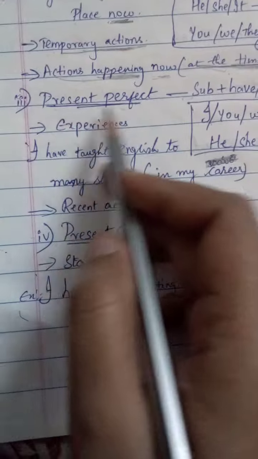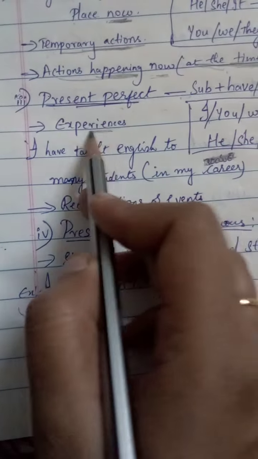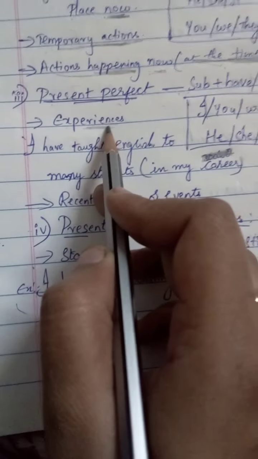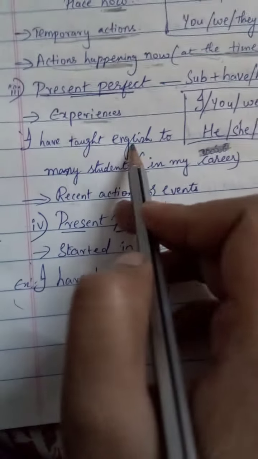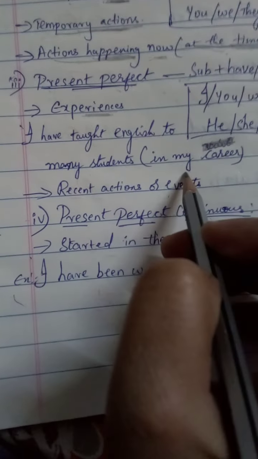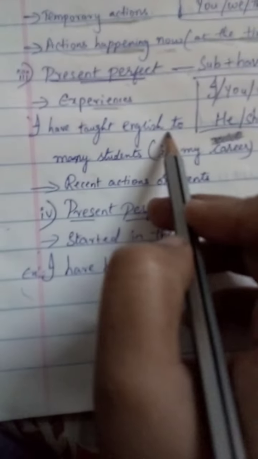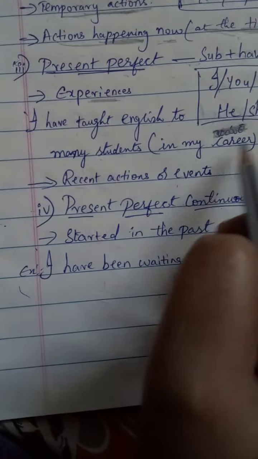Next, we use present perfect for experiences. I have taught English to many students in my career.